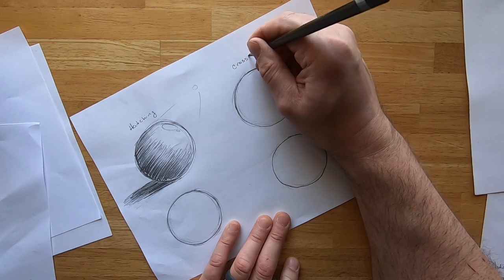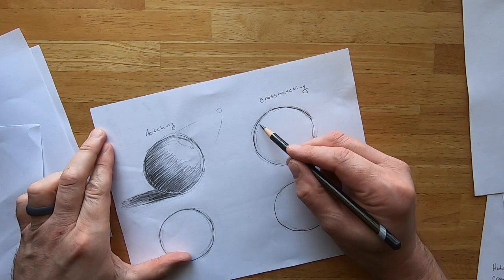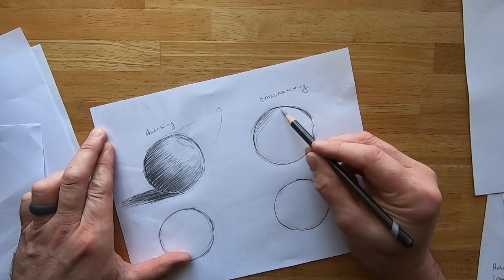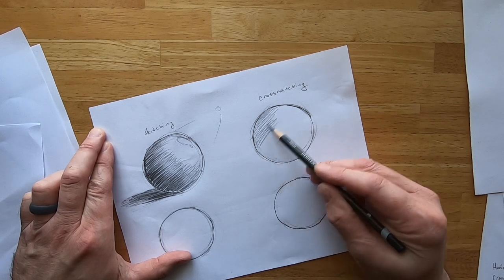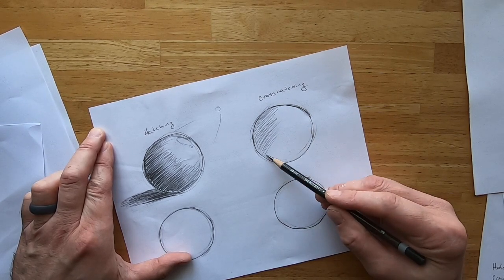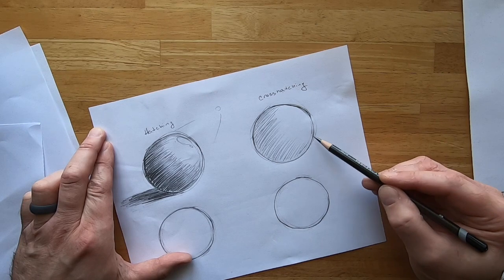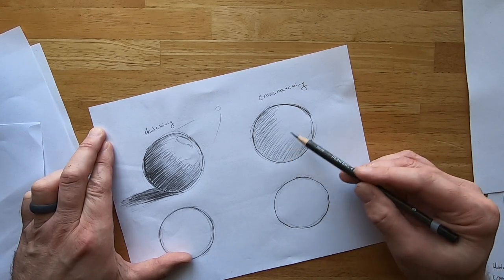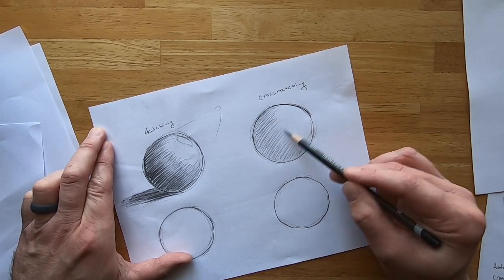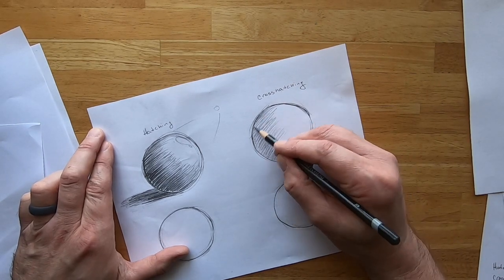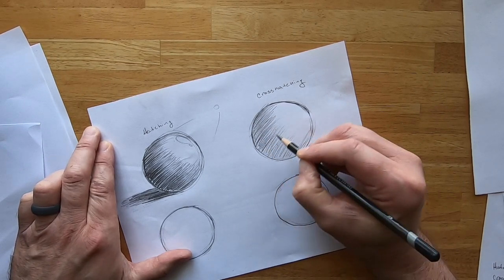We'll do cross hatching. Gonna do it light like I did before. You can make it a little heavier there too.